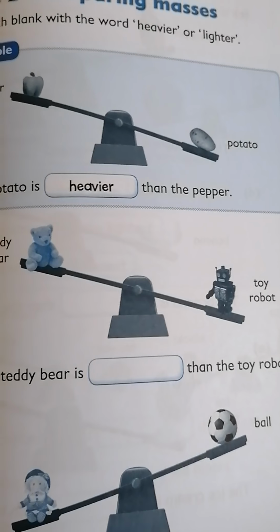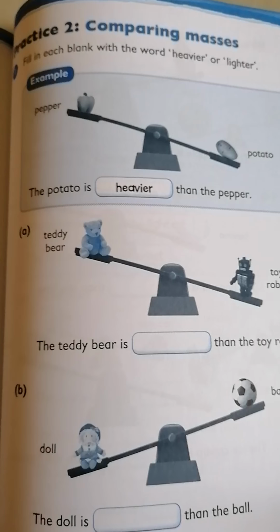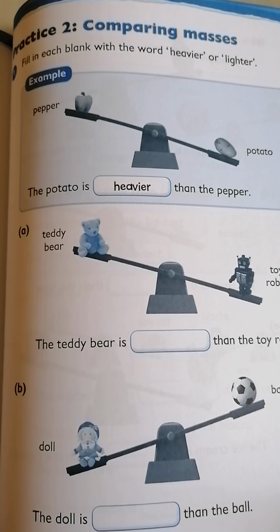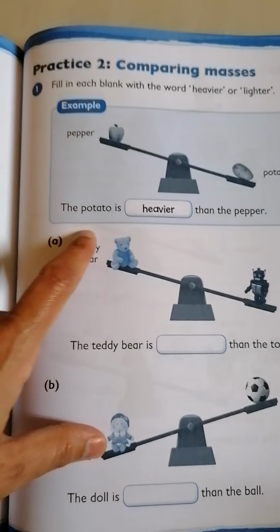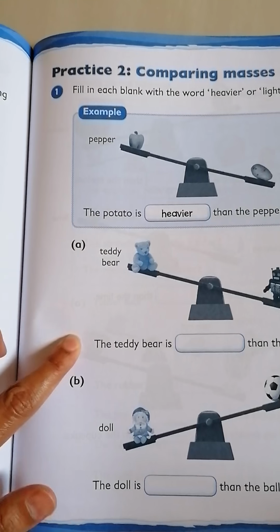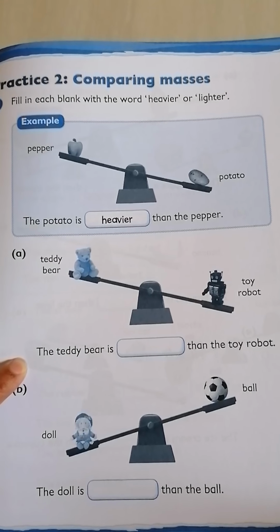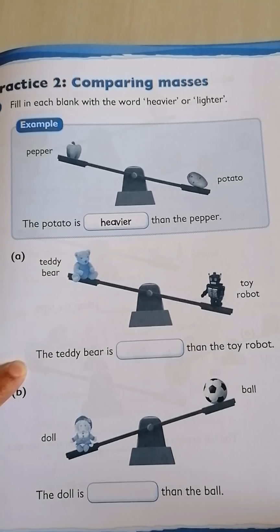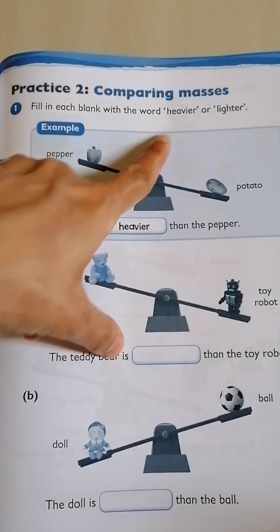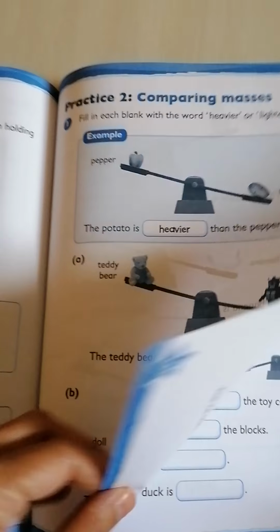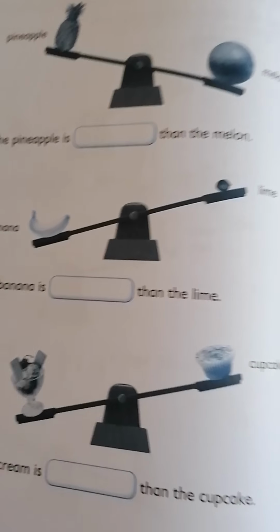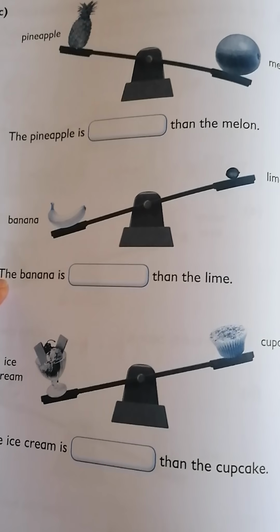Now here we have to compare the masses, heavier and lighter. The potato is heavier than the pepper. The teddy bear is lighter than the toy robot. You write either heavier or lighter. Okay? You have to complete this with the other exercises.